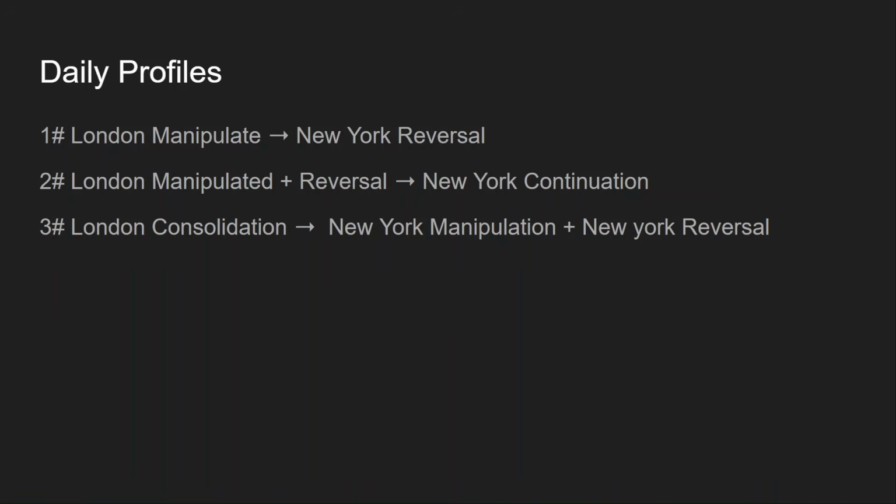The first one is London manipulates a low or high, usually taking out Asia lows, Asia highs, or a 1 hour low, and then we go into a New York reversal. The second daily profile is London manipulates and starts reversing inside of London session, and then New York just continues in the direction that London started reversing in.